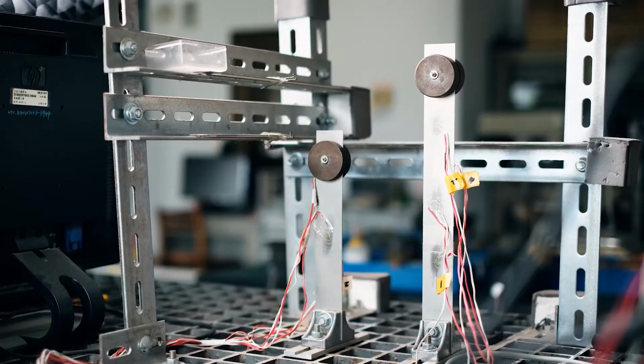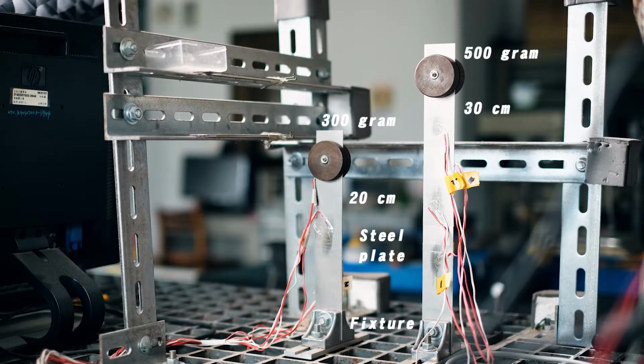This is experiment 9, vibrating test. The test is set up as follows: 2 steel plates, one 30 centimeters in height, the other 20 centimeters in height. 2 weights, one 300 grams and the other 500 grams. This setup must remain motionless before conducting the experiment.